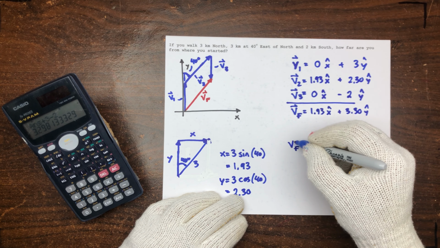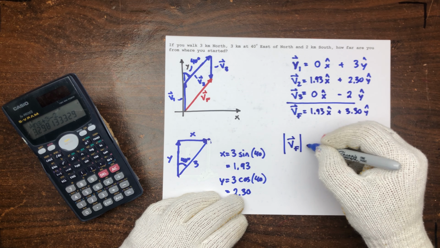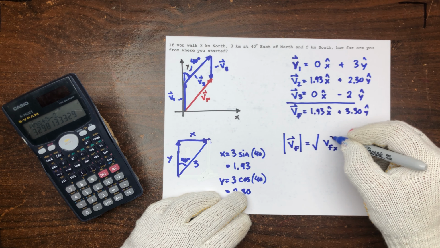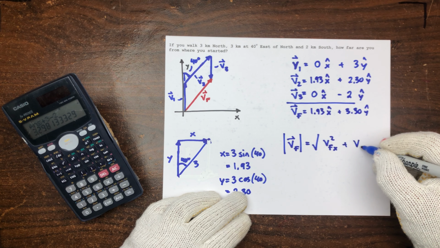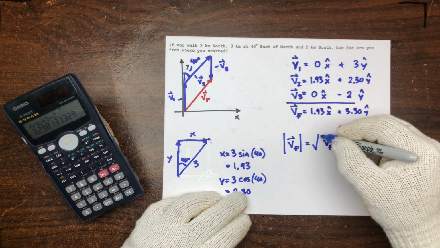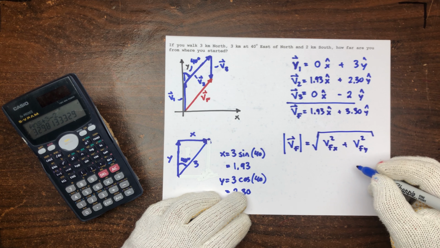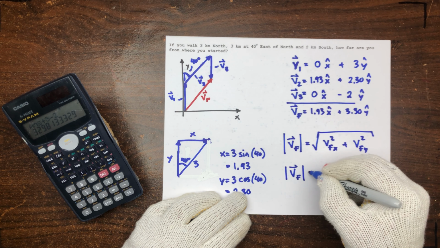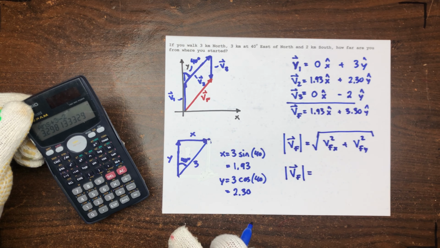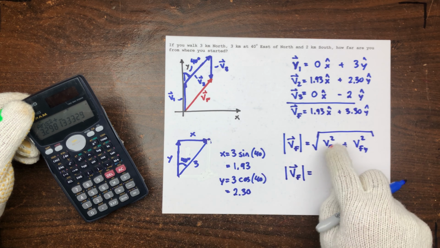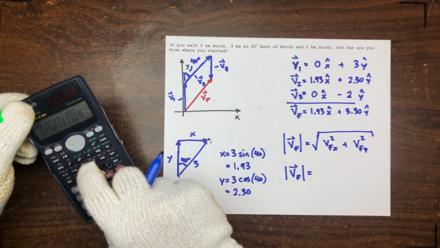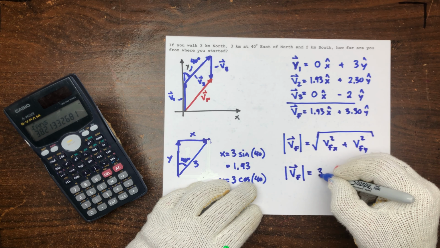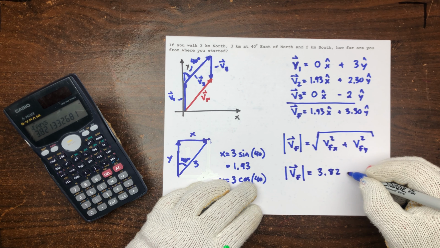V final vector magnitude will be the square root of the final vector in the x component, which is this number, squared, plus V final in the y component squared, which is this number. And here it goes. So we take that number, we square it, plus the 1.93 squared, square root. Answer equals 3.82 kilometers.